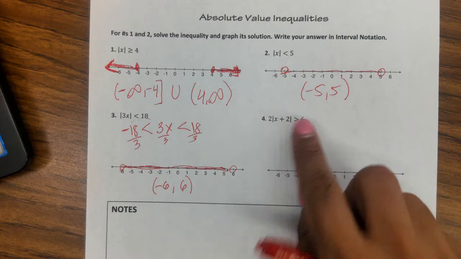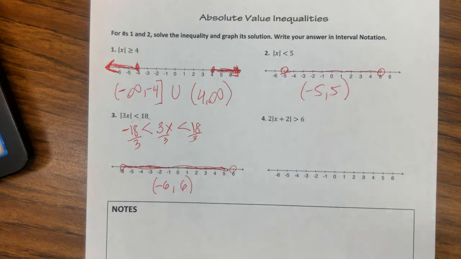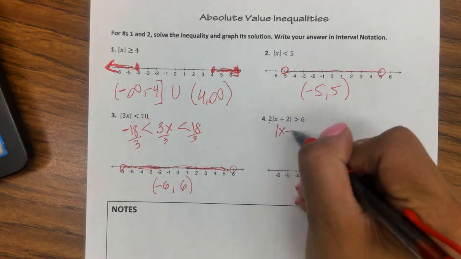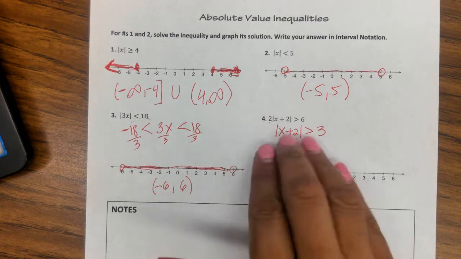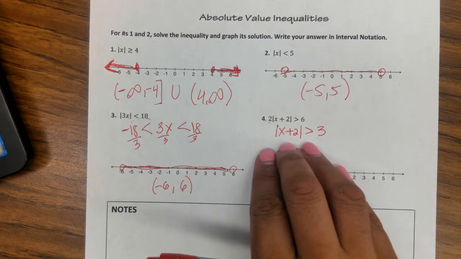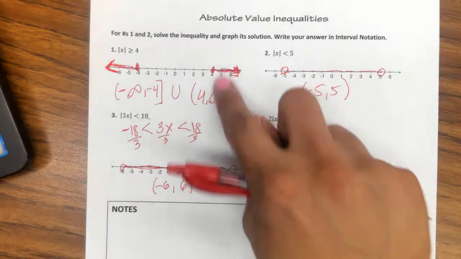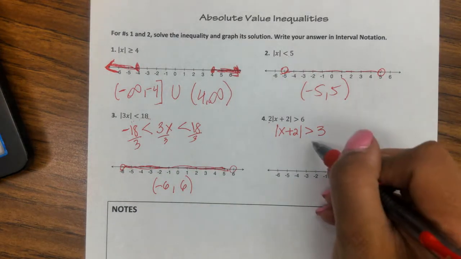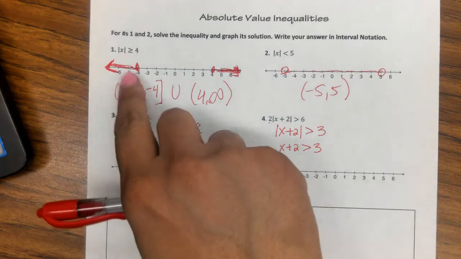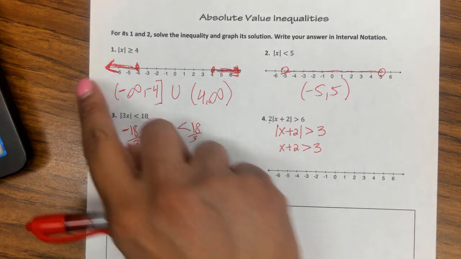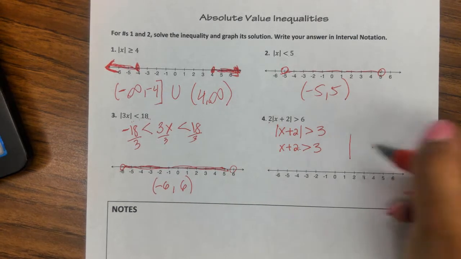Here, before I can start coming up with my 2 inequalities, first I have to get rid of the 2. So the absolute value of x plus 2 is greater than 3. I divided both sides by 2. Now we want our numbers, when I add 2 to my x, to be greater than 3. It's this portion of my number line. Greater than 3 means I want x plus 2 to be greater than 3. But then there's also this other set, the set to the left of -4. So I'm splitting it up into 2 separate inequalities. This is like my line separating the 2 inequalities.